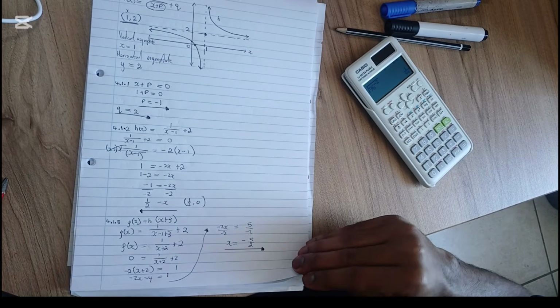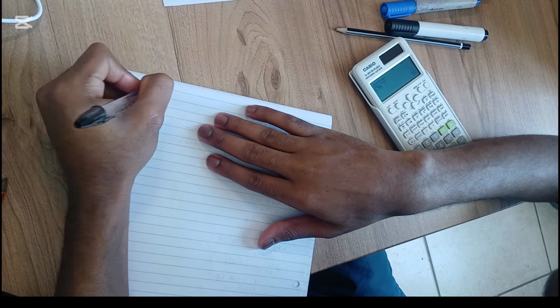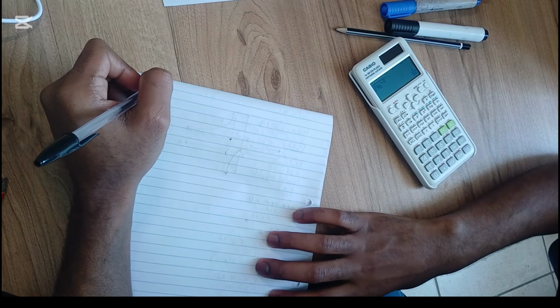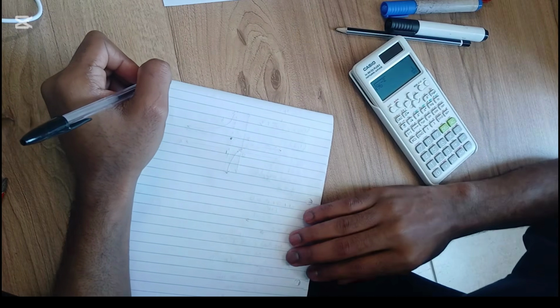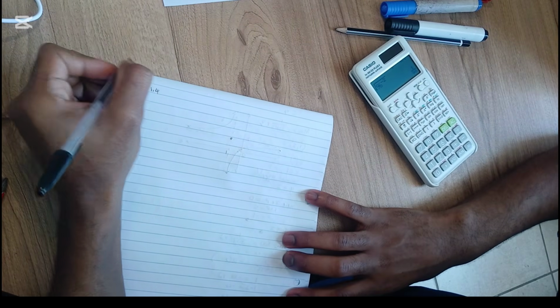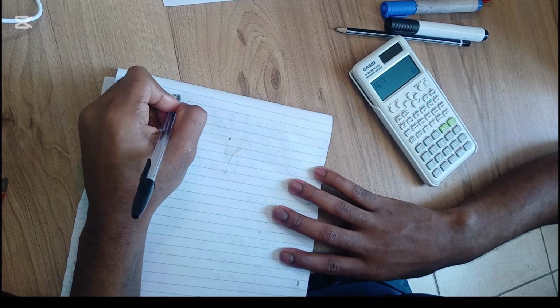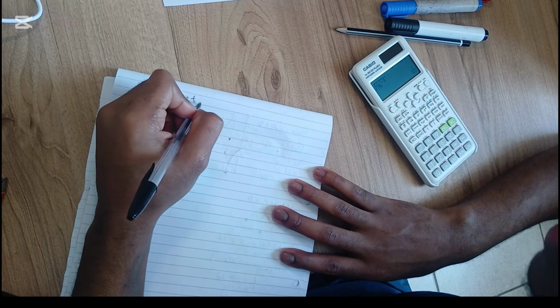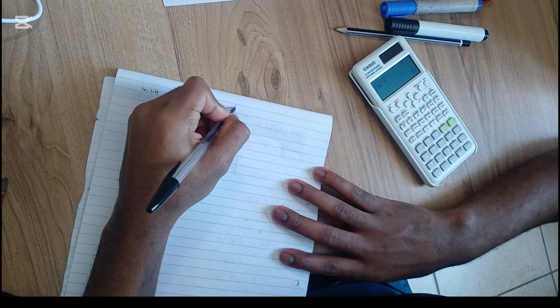That's it. And then moving to 4.1.4. 4.1.4 says determine the equation of the axis of symmetry. So they've given us this equation, y is equal to x plus t, and then they're asking us to determine the value of t.